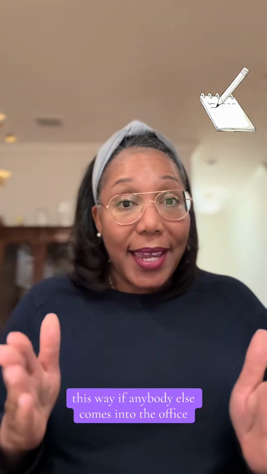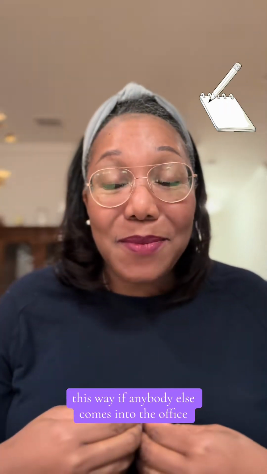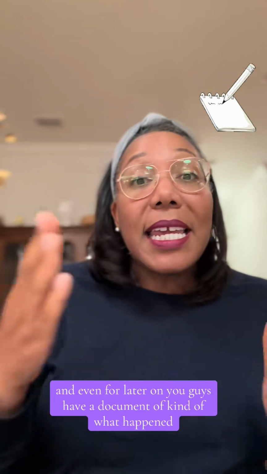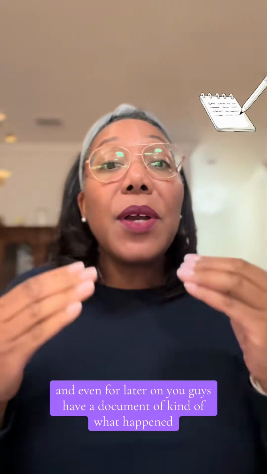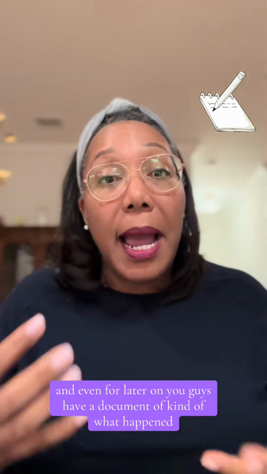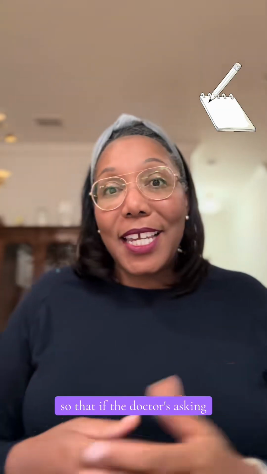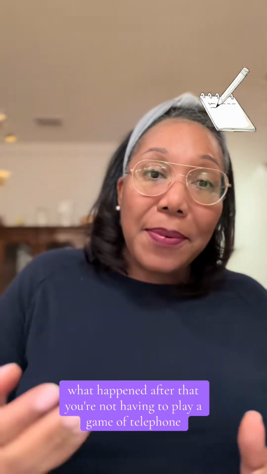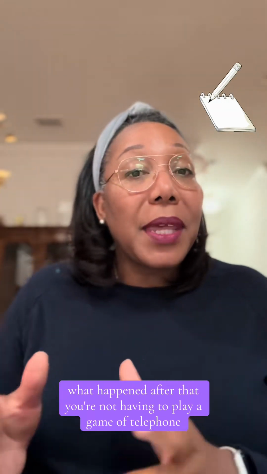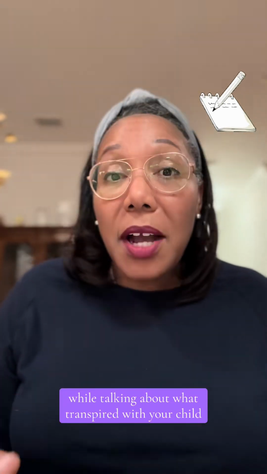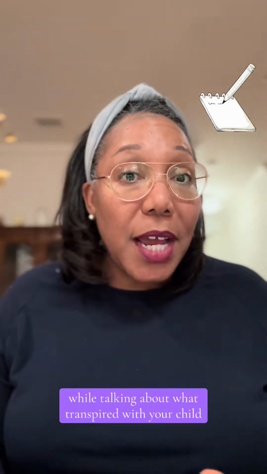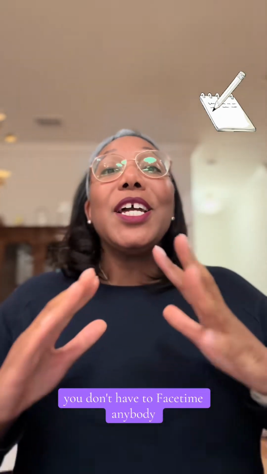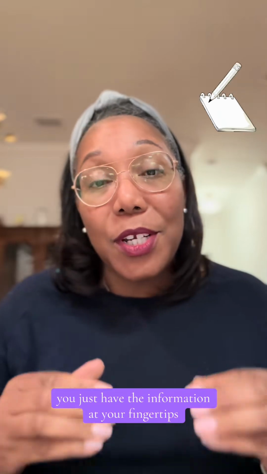This way, if anybody else comes into the office, even besides the grandmother, and even for later on, you guys have a document of kind of what happened, so that if the doctor's asking, what was given, what time did this happen? What happened after that? You're not having to play a game of telephone with talking about what transpired with your child. It makes it that much faster. You don't have to FaceTime anybody. You just have the information at your fingertips.